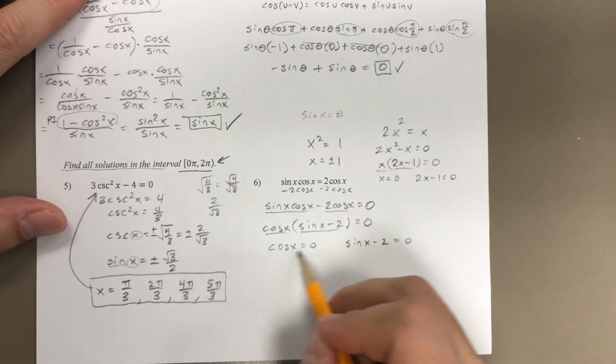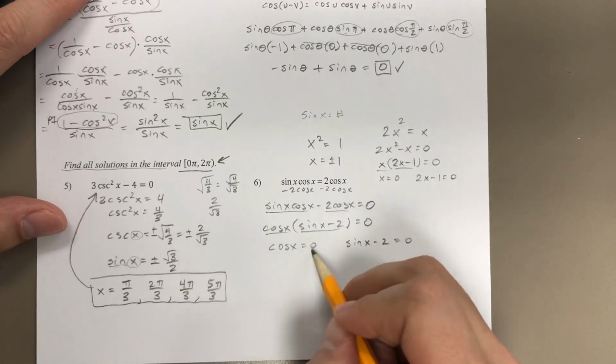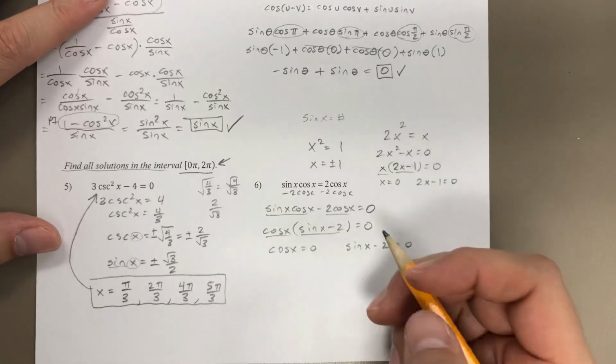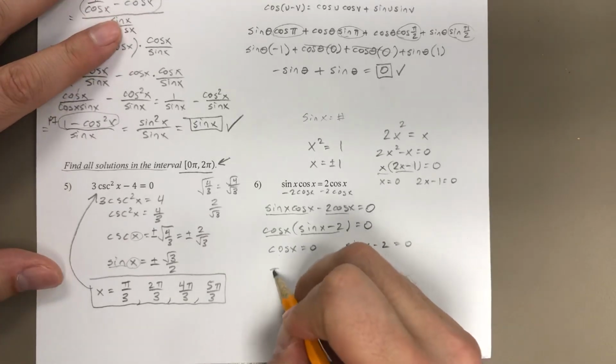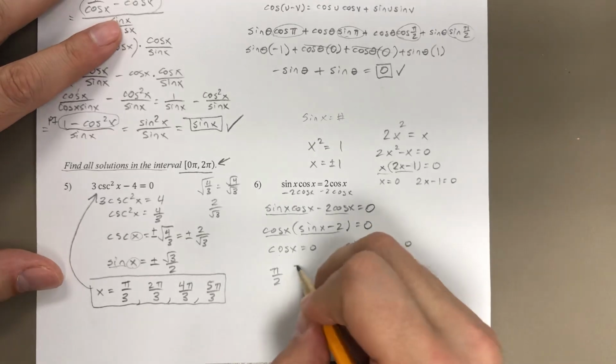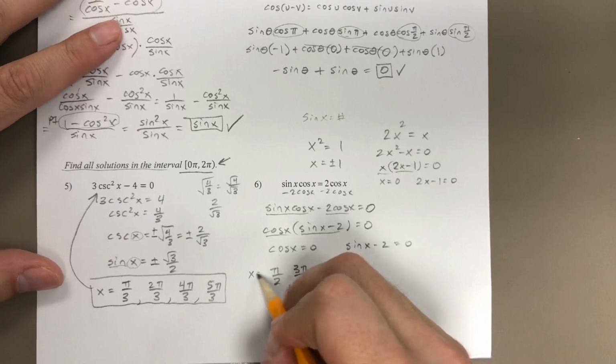This one already gives me a route to my solutions because I'm looking for angles that have a cosine that's equal to 0. So if you look on your unit circle, that should give you 2 different angle measurements. One of them is going to be pi over 2, so the x value is equal to 0 for pi over 2. And then also 3 pi over 2. So both of these are solutions to the equation.